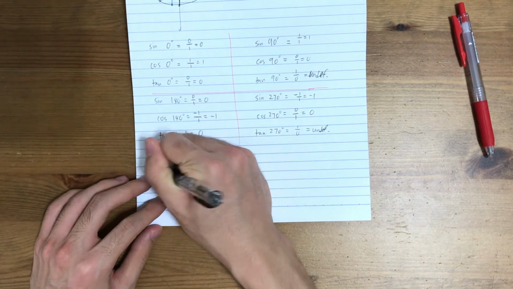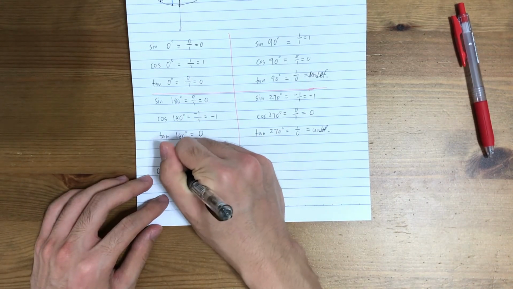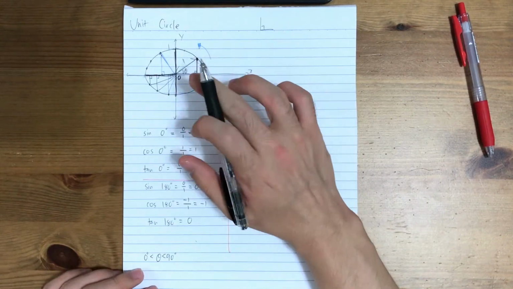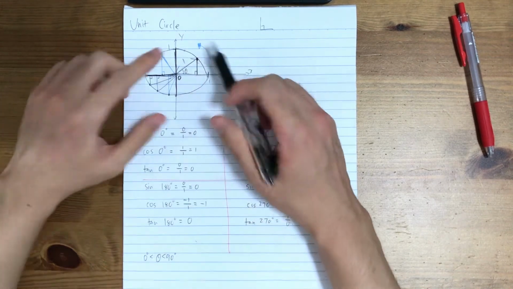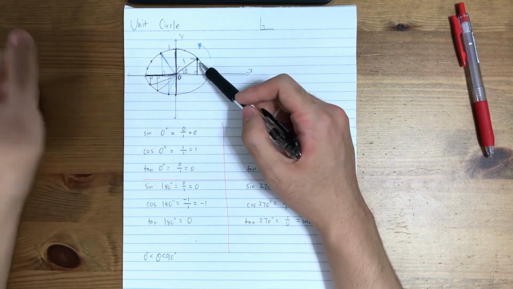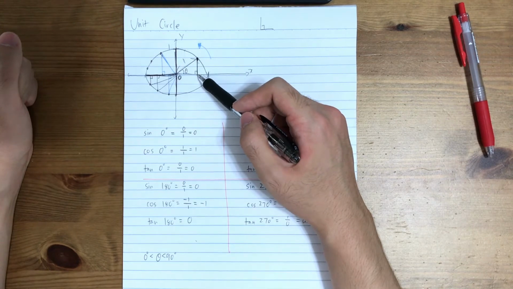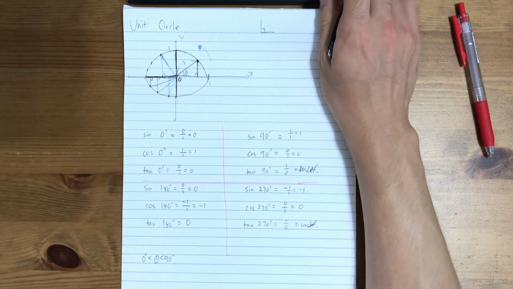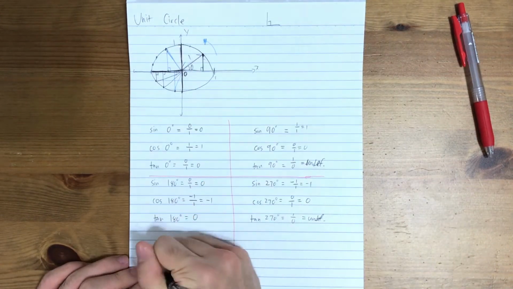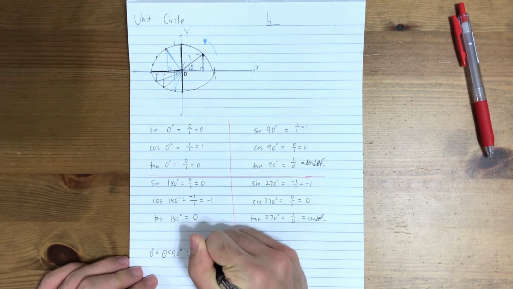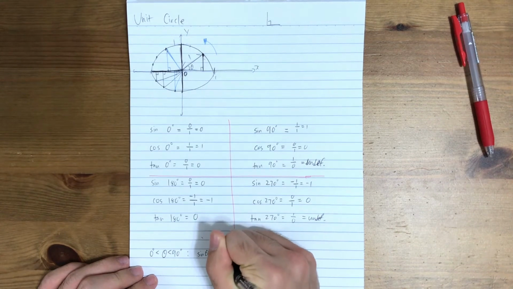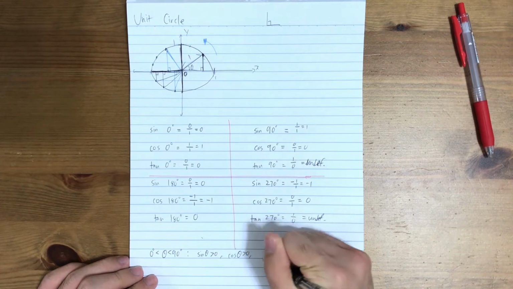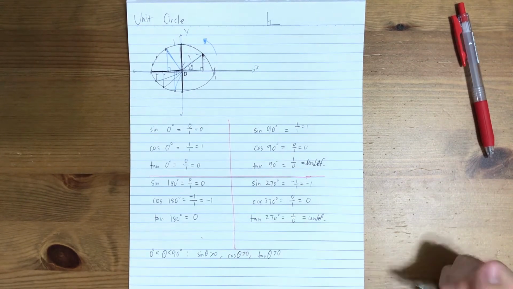So when the angle is between 0 and 90 degree, as you can see from this diagram, both the x coordinate and y coordinate are positive, right? That means all the lengths are positive. So what that means is that sine is larger than 0, so it's positive. Cosine is also positive, and tangent is also positive. Okay?